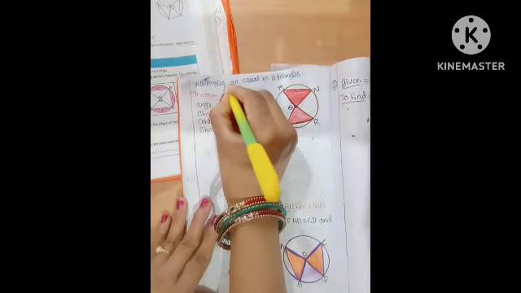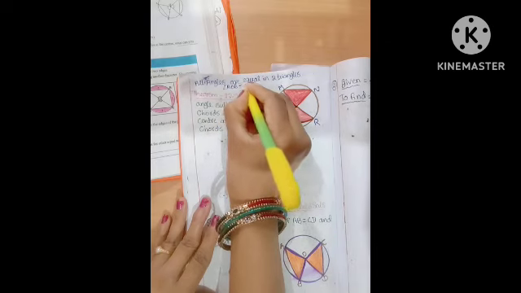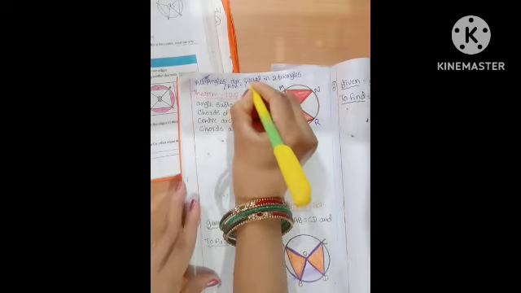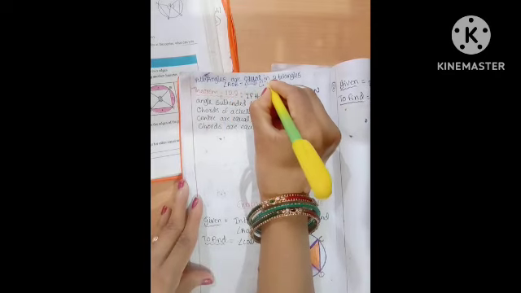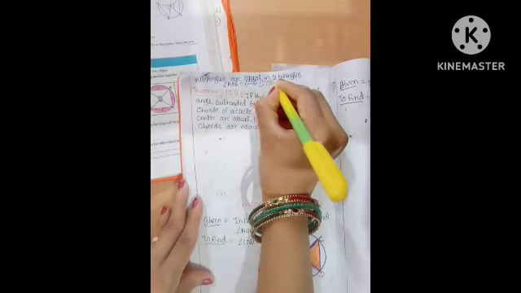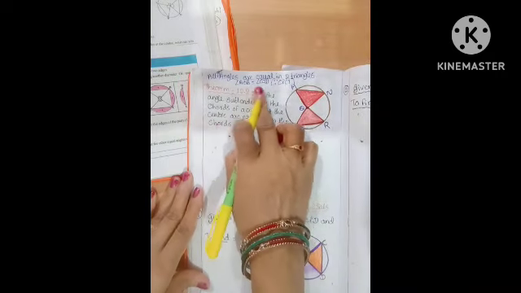So angle AOB is equal to angle COD. Why is it equal? Since by CPCT, these two angles are equal.